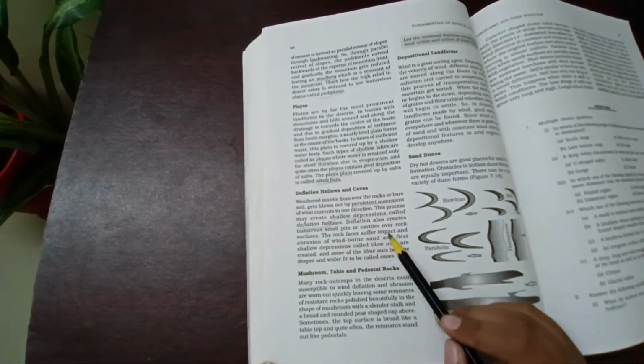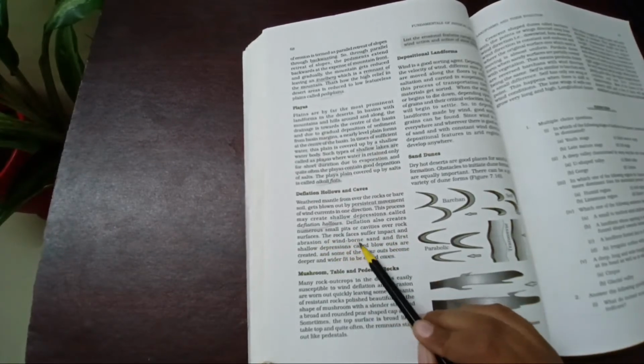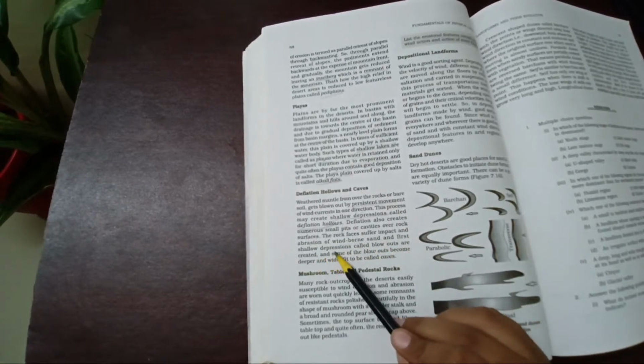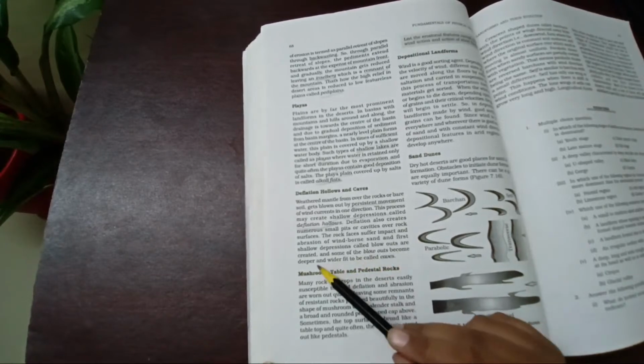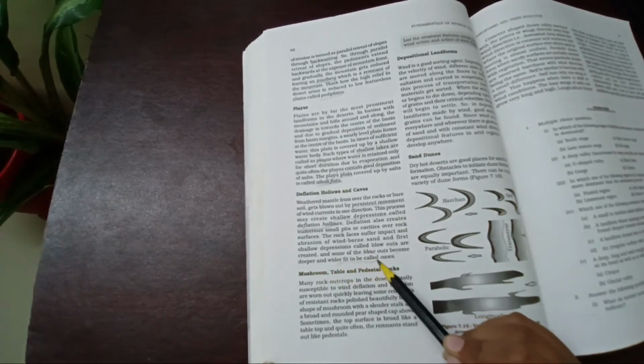The rock faces suffer impact and abrasion of wind-borne sand, and shallow depressions called blowouts are created, and some of the blowouts become deeper and wider pits to be called caves.